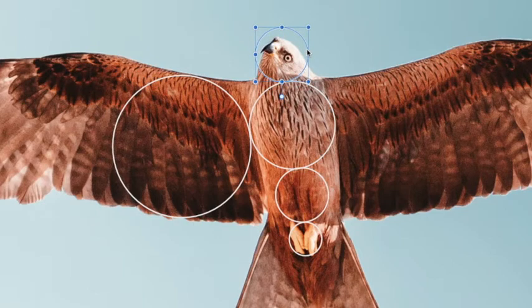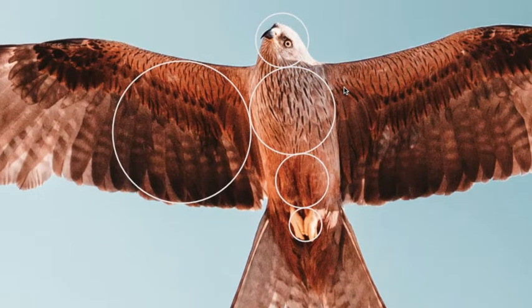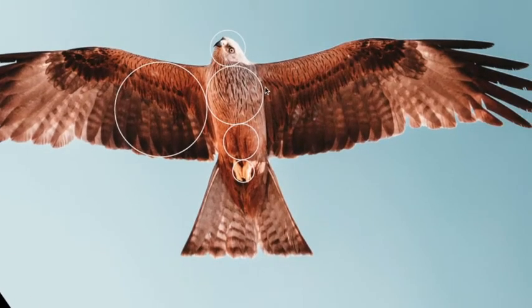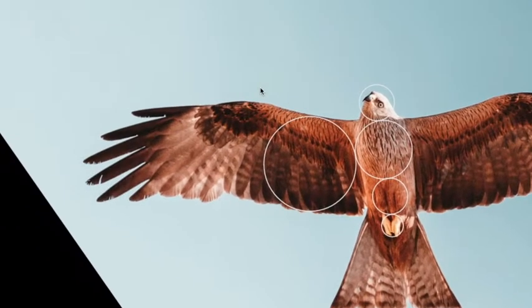The beak, that would probably touch the beak there. So that's one phi relationship there.